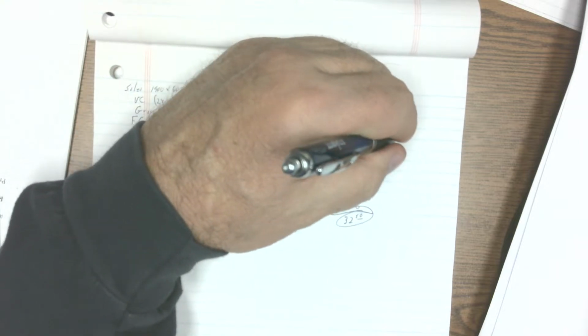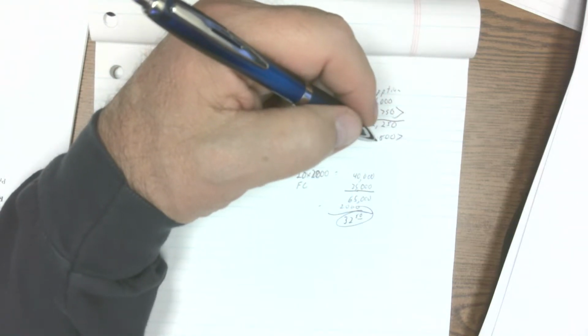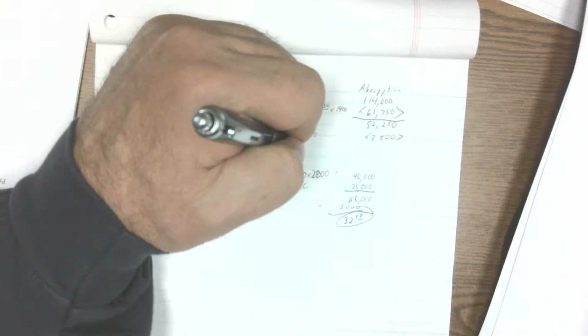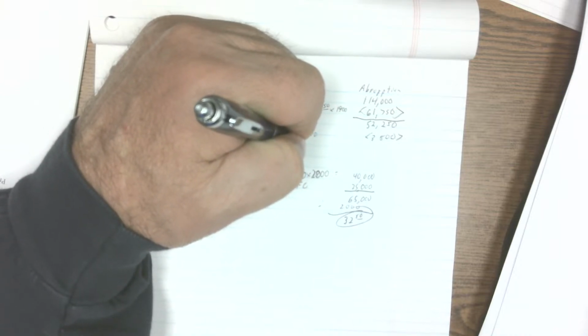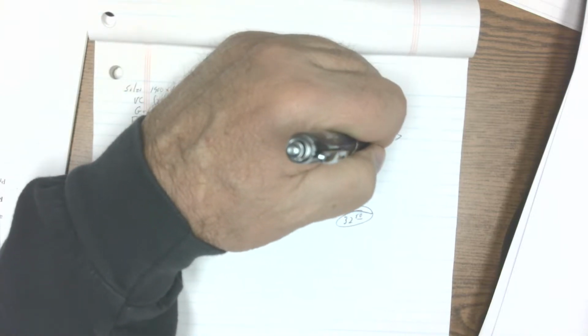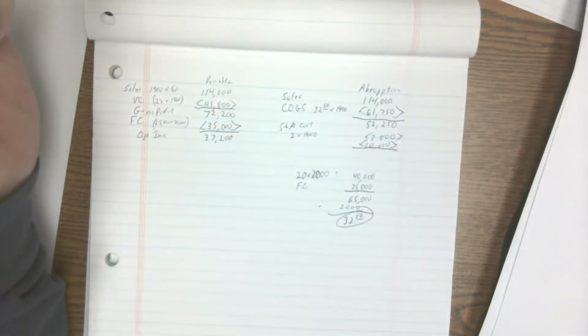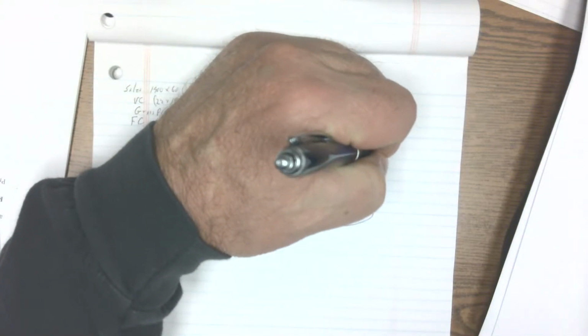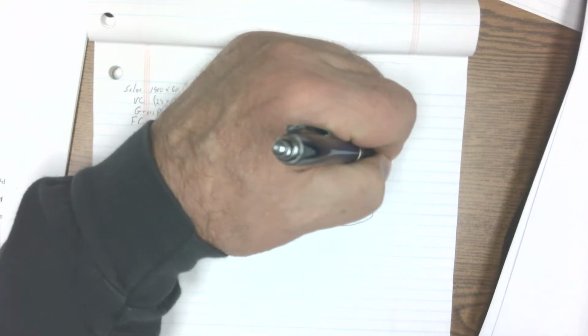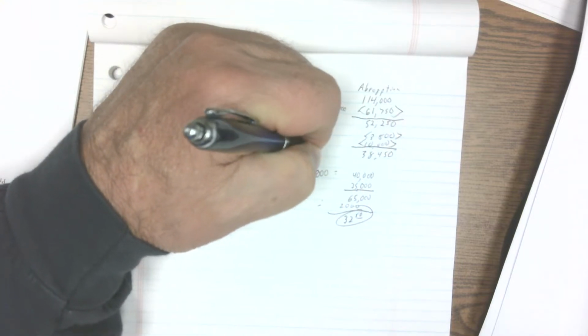And then we have the fixed selling and administrative of 10,000. And so we end up with 13,800. Gives us 38,450 in operating income.